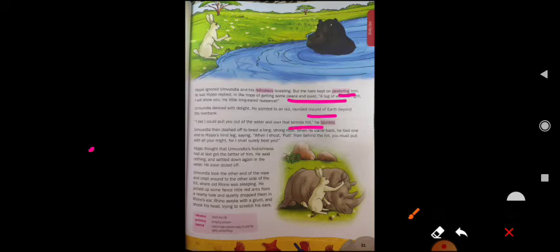Yes, termite means a small insect that lives in a large group. Termite eats the wood of a tree.